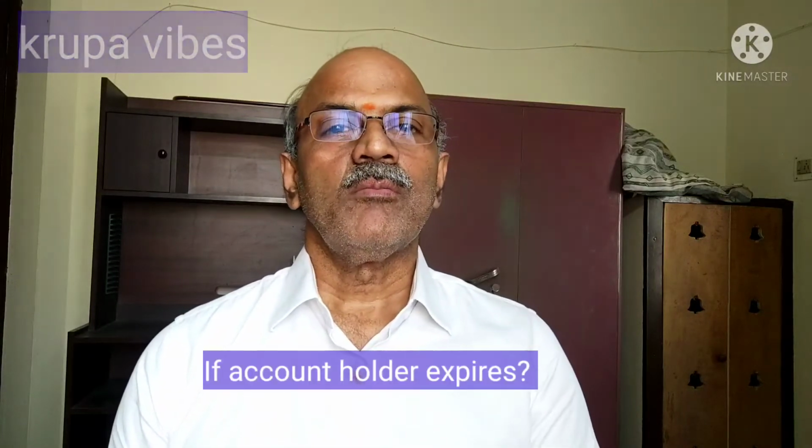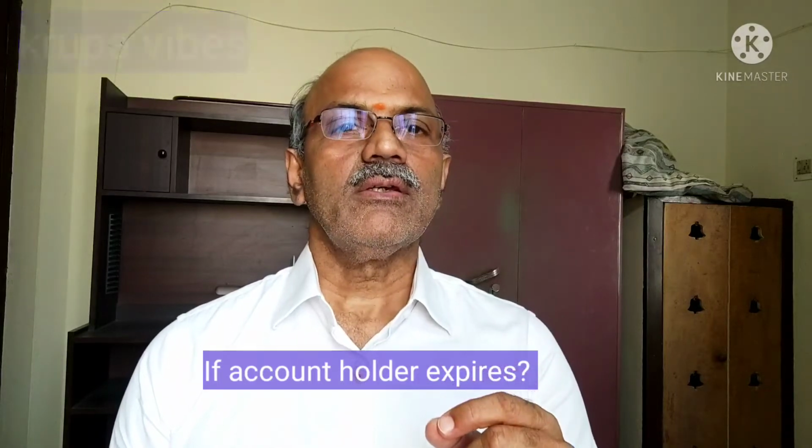Which are the occasions where the check can be returned? When the check has material alteration, you can return the instrument. When the check is stale, you can return. When the check is post-dated, you can return. When the check is presented after the banking hours or before the banking hours, you have the right not to pay. And in case of the death of a drawer, more than the date of the death, the intimation given to the bank is more important.